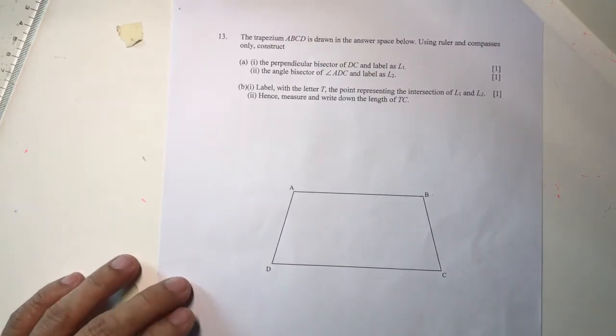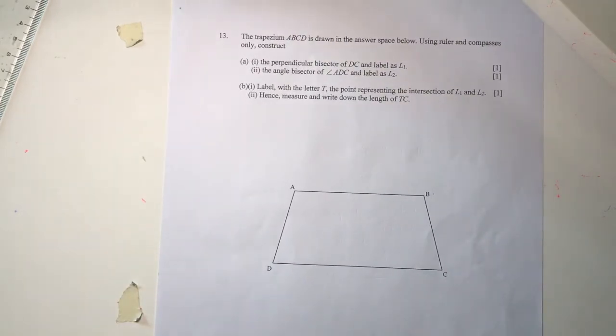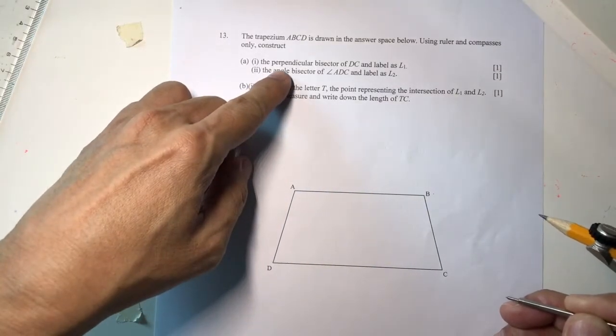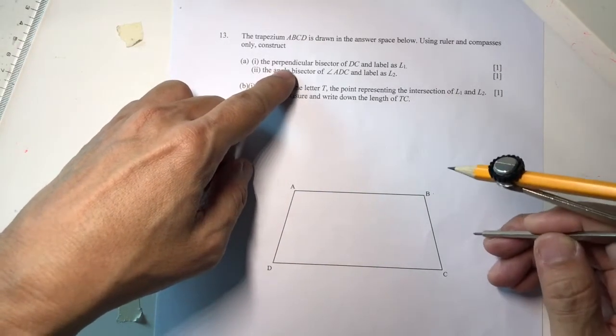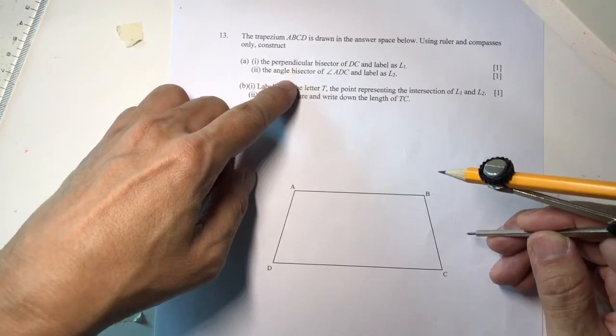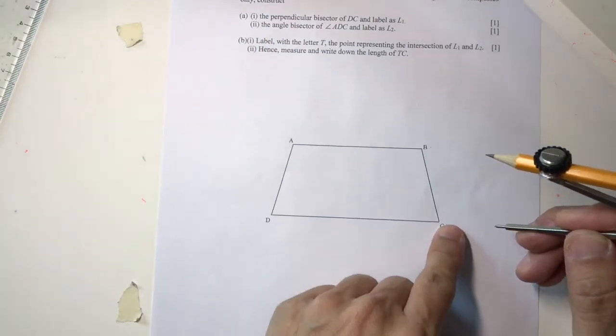In the last sum, we have a sum on construction, and the first thing to do is to construct the perpendicular bisector of DC. DC is this line here.